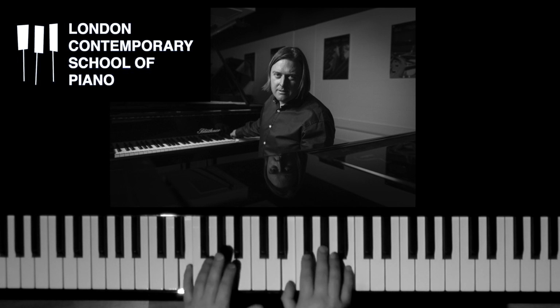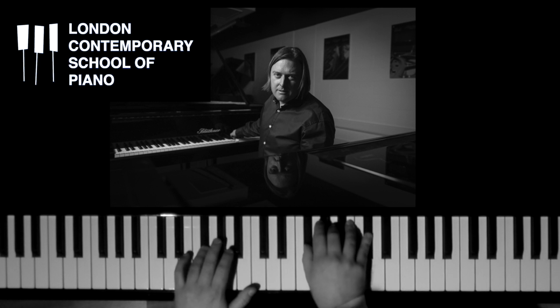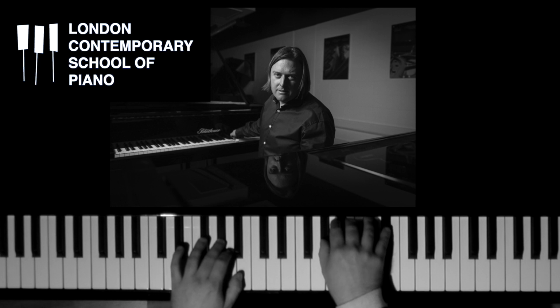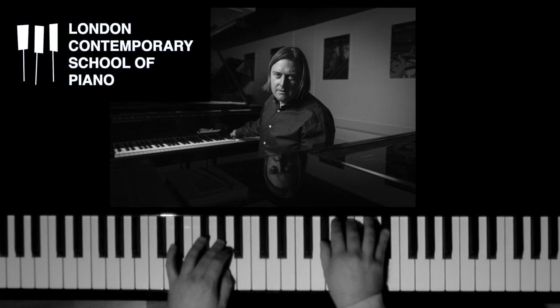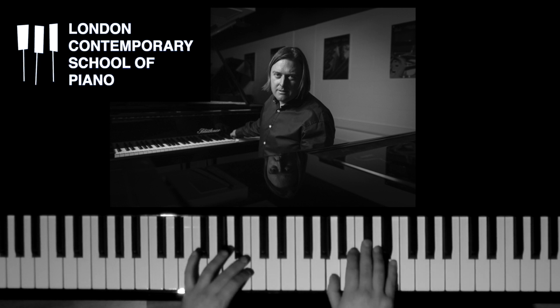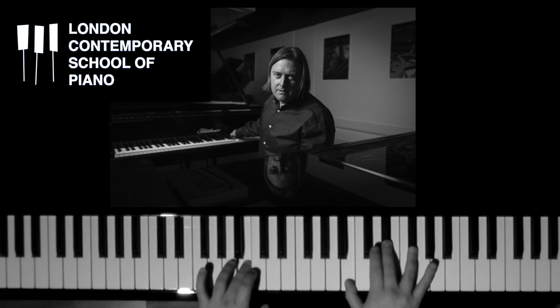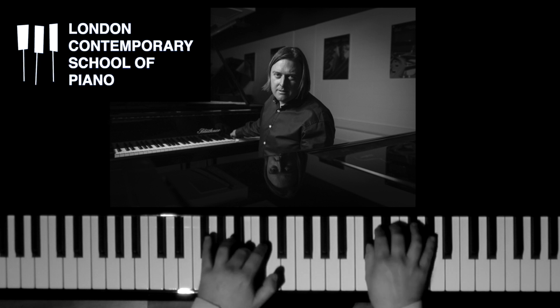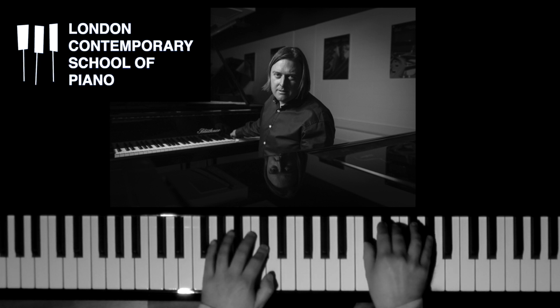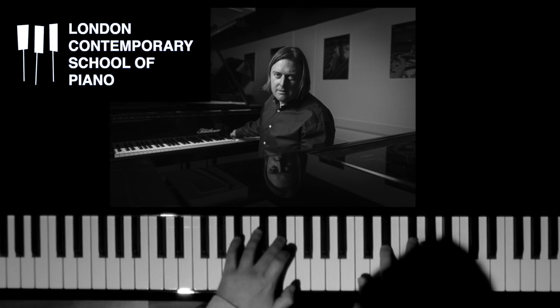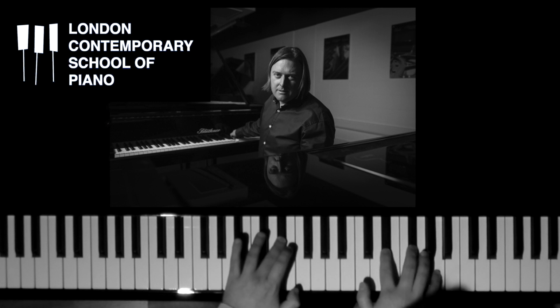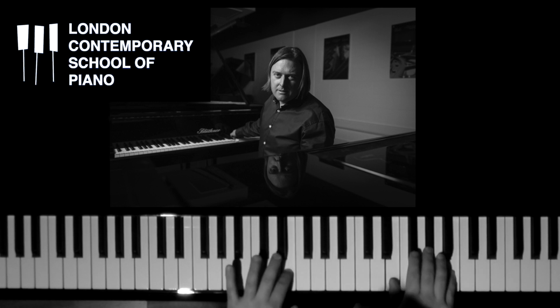The 7 chords of E major, chord 1, E major. Chord 2, F sharp minor with 2 sharps in it. Chord 3, G sharp minor with 2 sharps in it. Chord 4, A major. Chord 5, B major, which has 2 sharps in it. Chord 6, C sharp minor with 2 sharps in it. Chord 7, D sharp diminished with 2 sharps in it. And chord 1, E major.